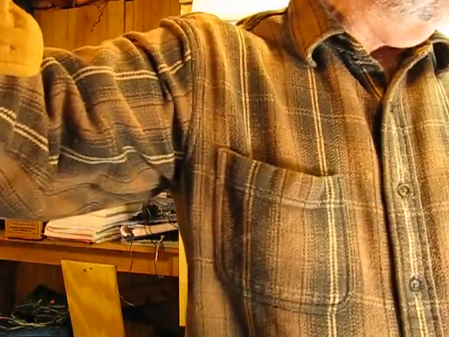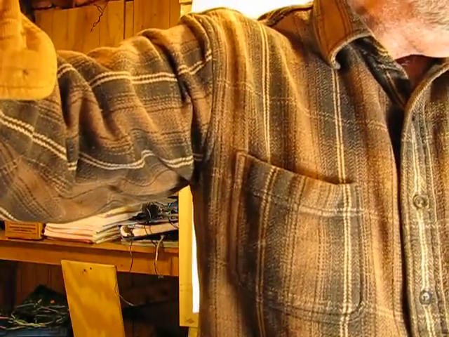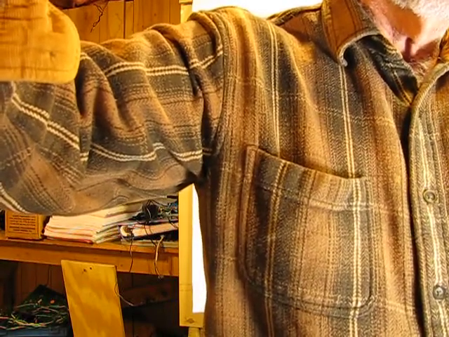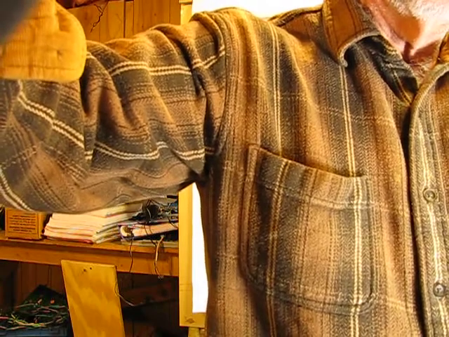Now this is the good sine wave, and this is the sine wave with distortion. Good. Distorted.